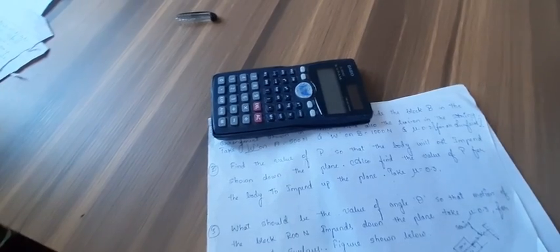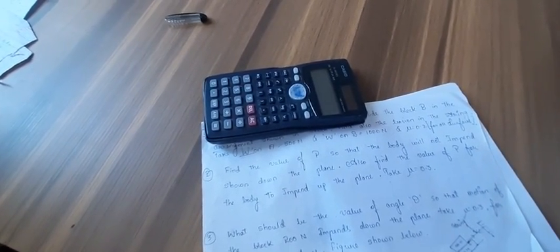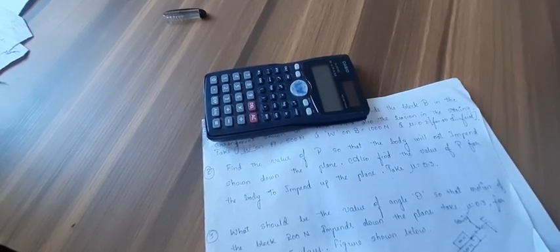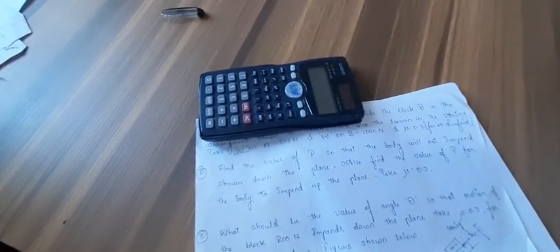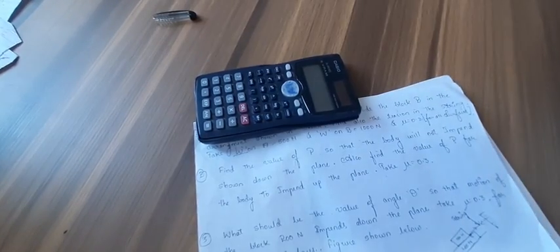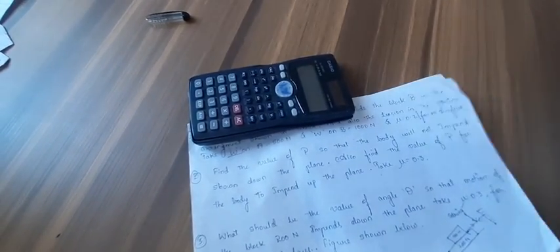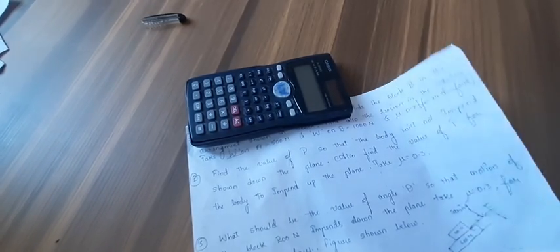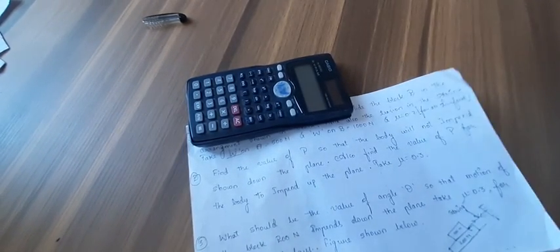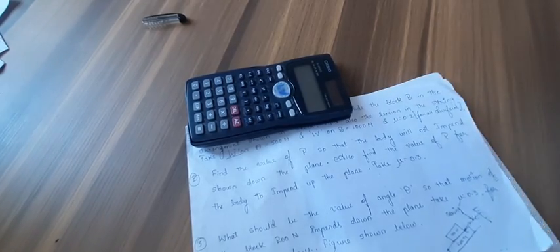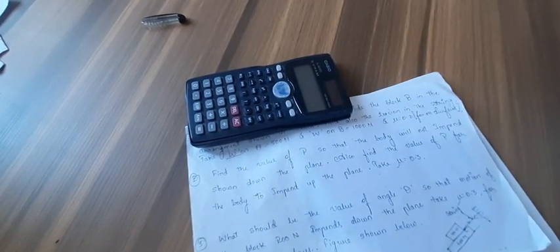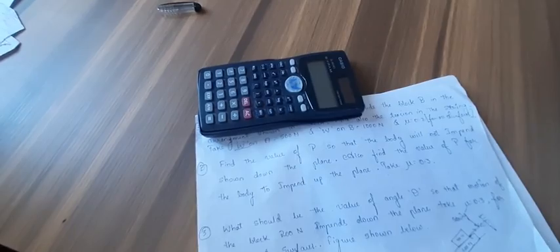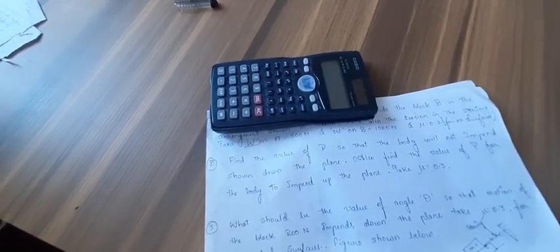So find the value of P so that the body will not impend down the plane. Also find the value of P for the body to impend up the plane. They're asking you both the conditions for that.